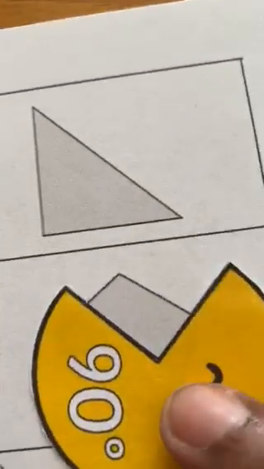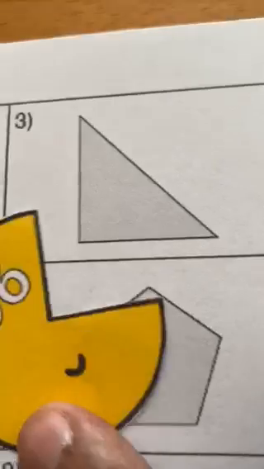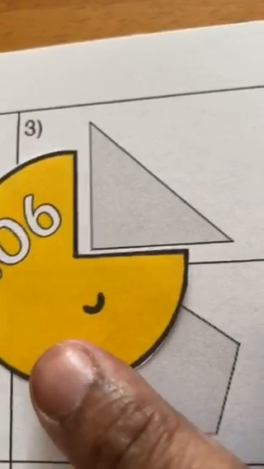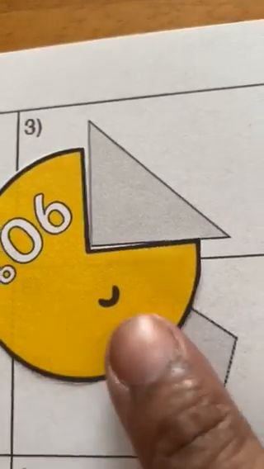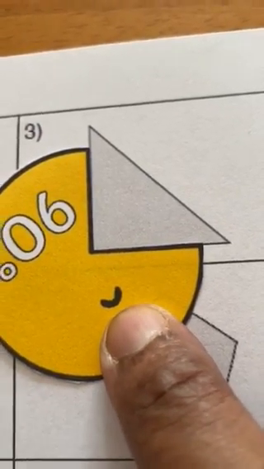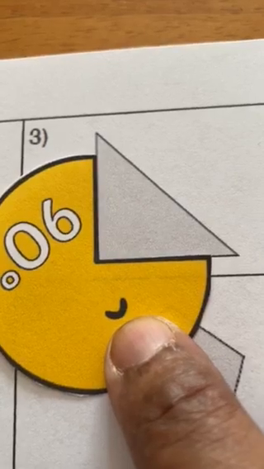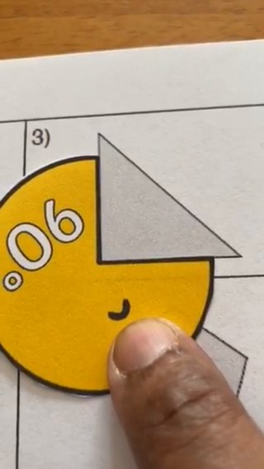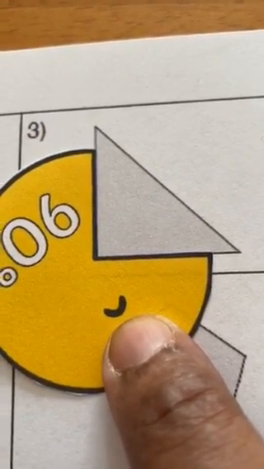I'm going to have a look at this triangle now. And I'm going to turn my right angle checker a little bit. And I'm going to see, can it fit in there? Yes, it fits in exactly. So we know that triangle has got a right angle. So we'd call that triangle a right-angled triangle.